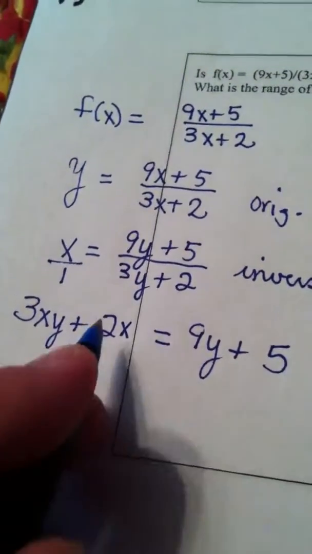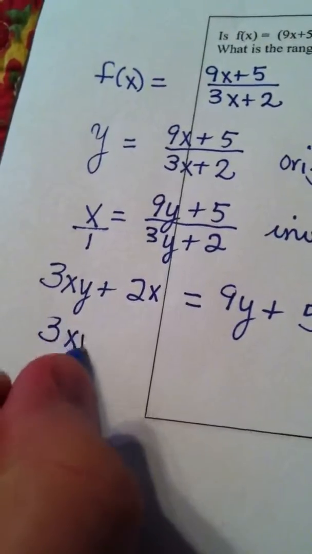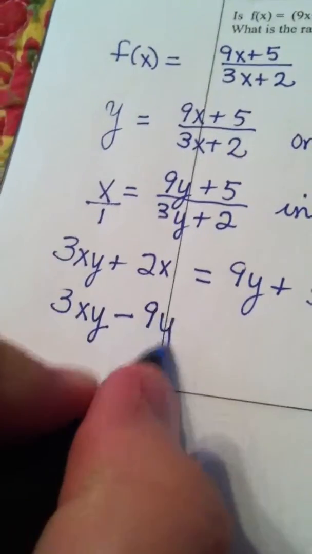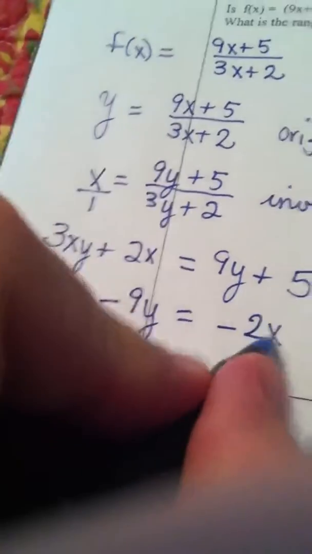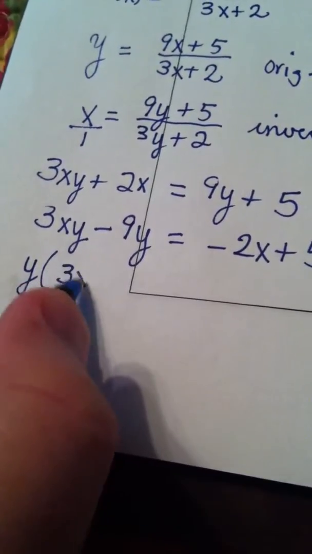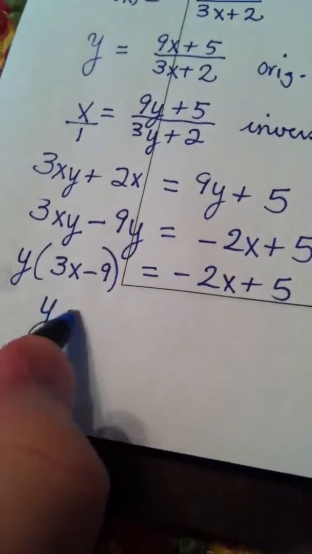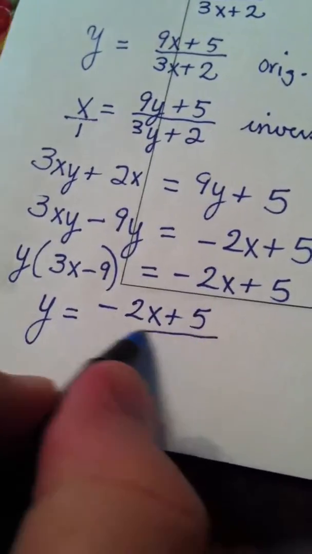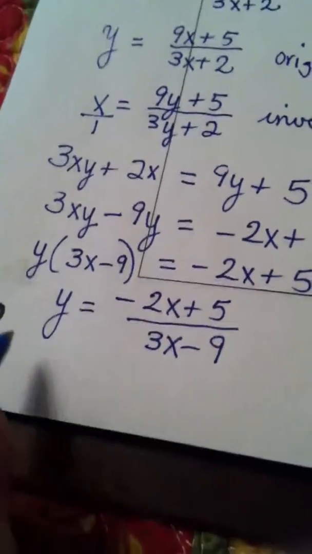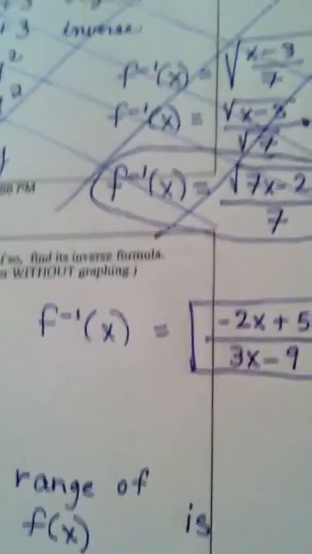We're solving for y, so I'm going to get all my y terms on the left. I'm going to leave the 3xy where it is. The 9y is going to end up over here as a negative 9y. The 2x is going to end up over here as a negative 2x, and the 5 never moves, so it stays with the same sign. What I'm now going to do is factor out a y. In parens, that leaves me with 3x minus 9, and that's equal to the opposite of 2x plus 5. To finish, I'm going to divide by this, so I have the opposite of 2x plus 5 divided by 3x minus 9. And that is my inverse formula. So f inverse is equal to the opposite of 2x plus 5 divided by 3x minus 9.